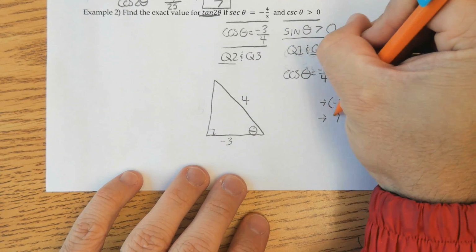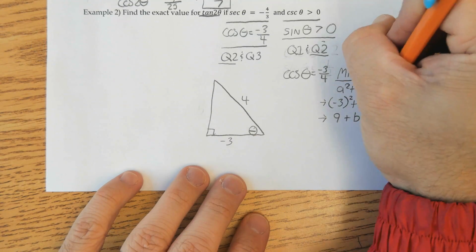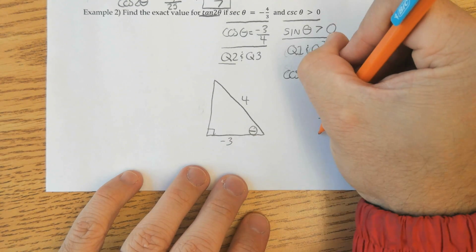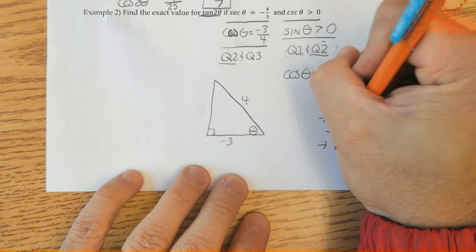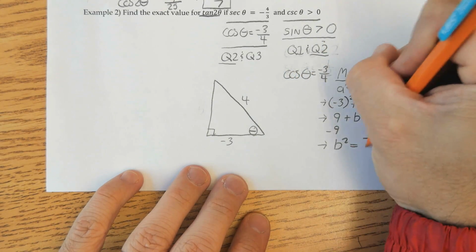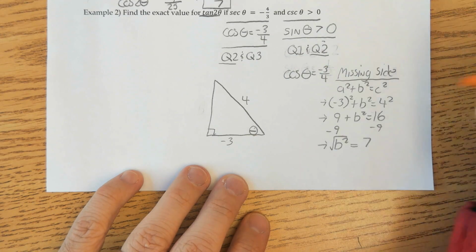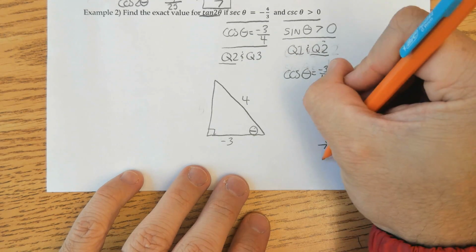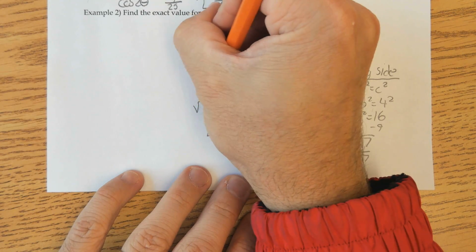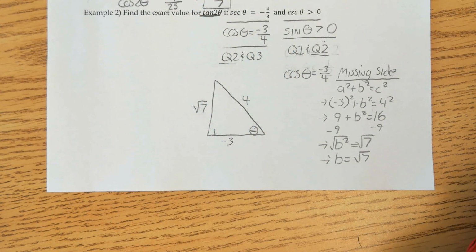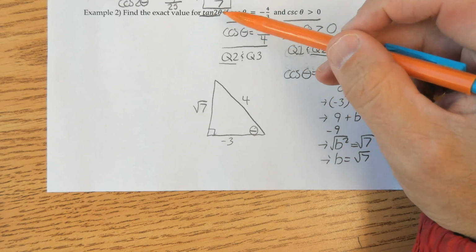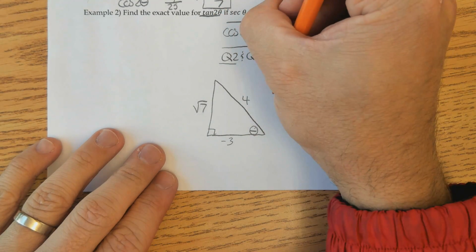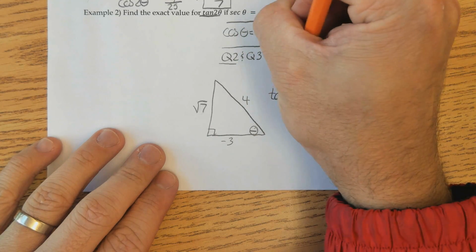And so now that's going to give me 9 plus b squared equals 4 squared, which is 16. Subtract the 9, and now it gives me b squared equals 7. Square root both sides to get b by itself, and you see that b is equal to the square root of 7. Okay, now, what's my goal? Well, I'm only trying to find tangent of 2 theta. So really what that means is I just need to find tangent of theta.